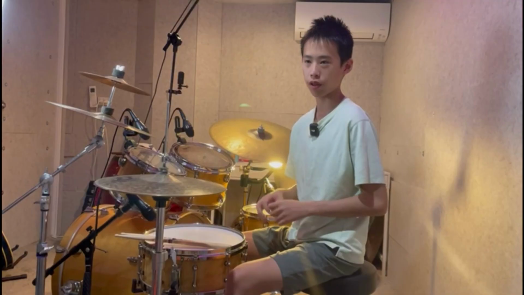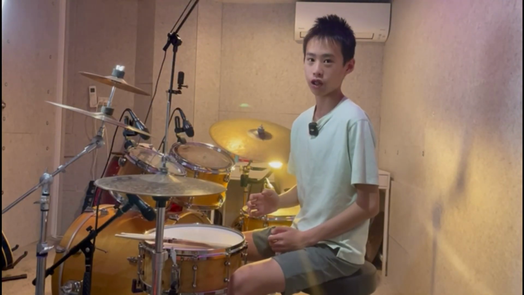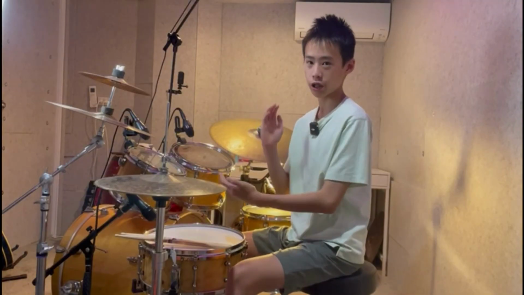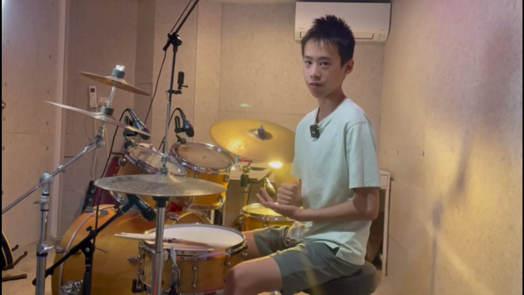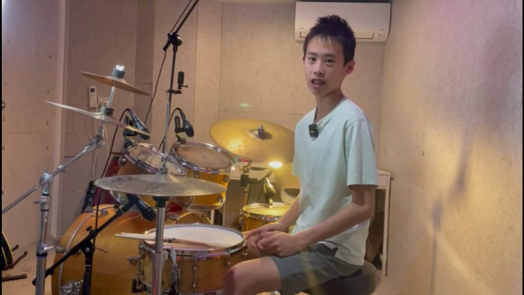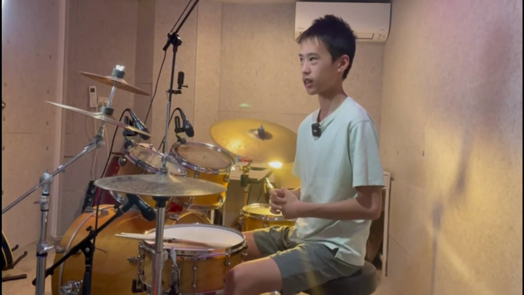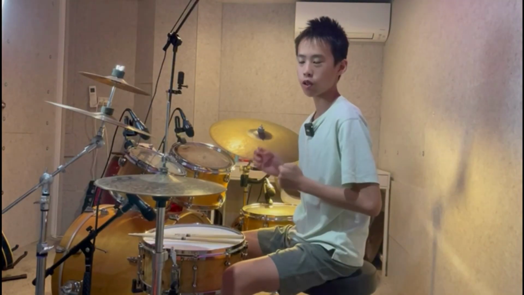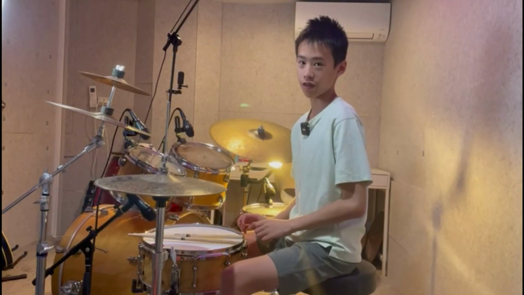For the first step in playing a drum beat, we're going to be counting in crotchets. So we're going to be counting in 1, 2, 3, 4. Now when we play, I want you to count aloud because this will really help with memorizing the different note values and stuff like that. This is what our rock beat will sound like at the end of this video.